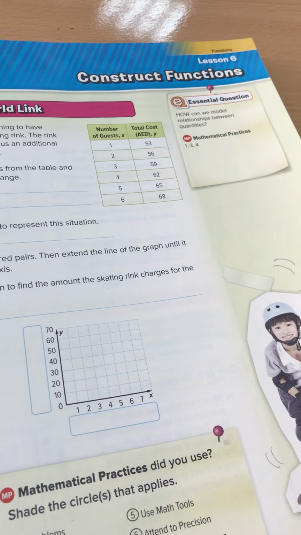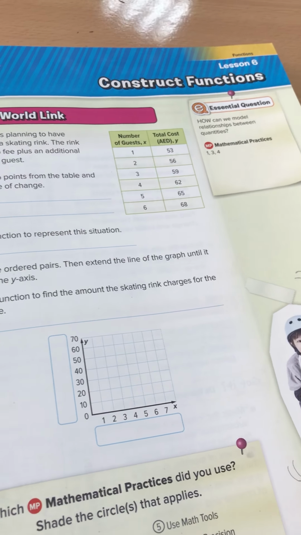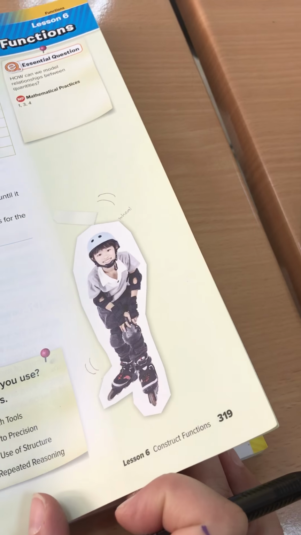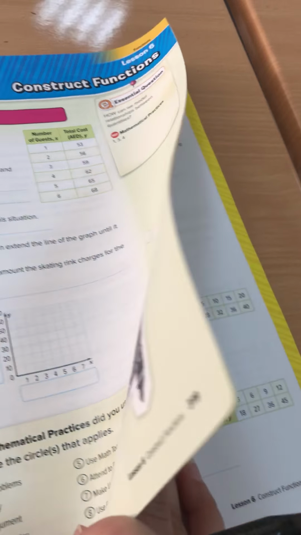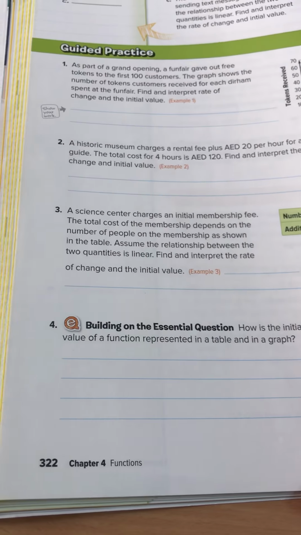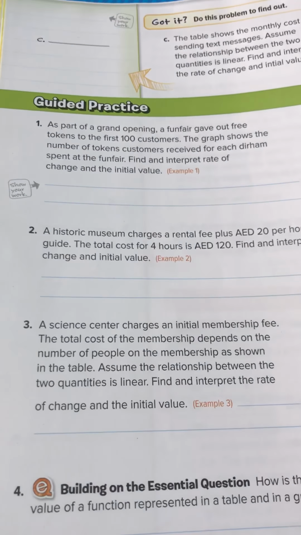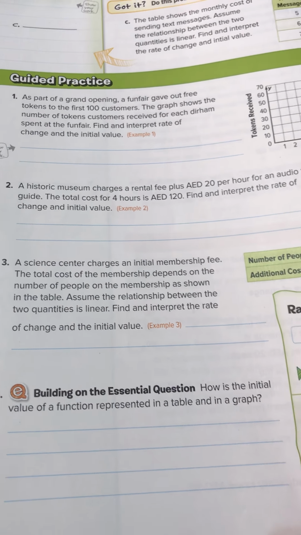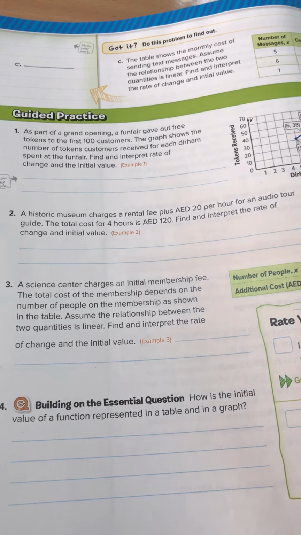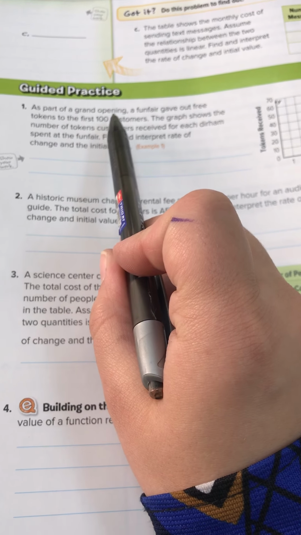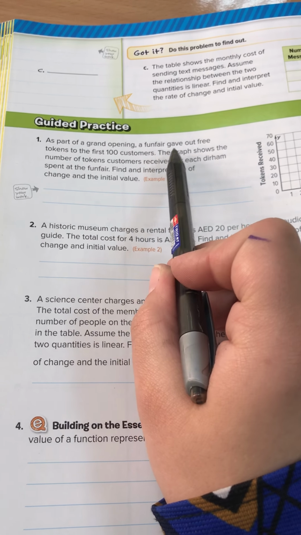Chapter 4, lesson 6. This lesson is called Constructing Functions, and it's on page 319 in your textbook. We're just going to move to page 322 in the textbook and do the 3 guided practice questions that we did in class today.